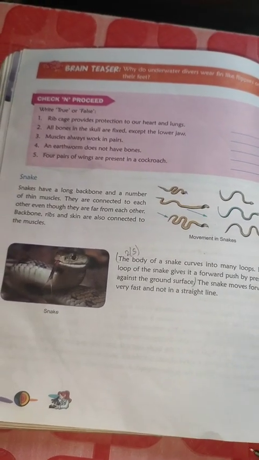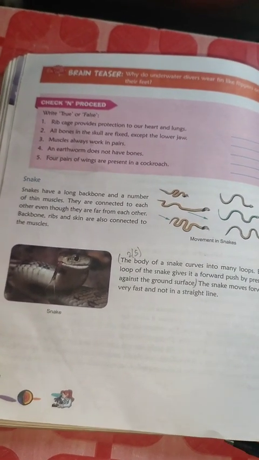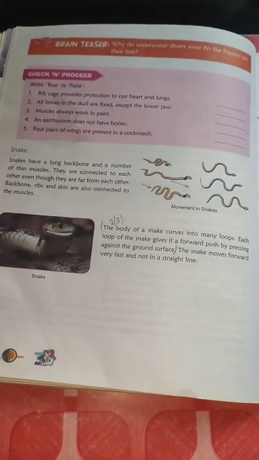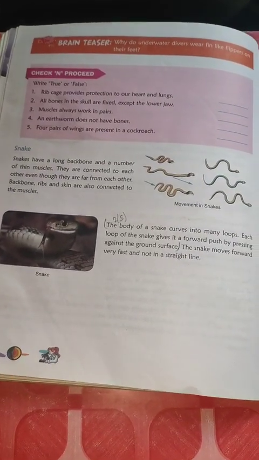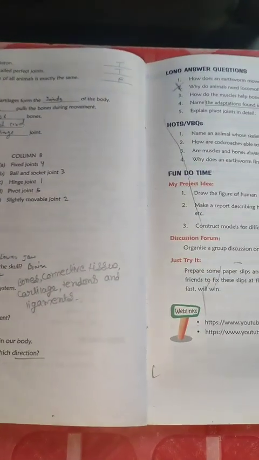So students, we understood how there is motion in our body and how different animals move. After listening to this video, I think you will be able to do most of the question answers, and I have also done this in the class. Best wishes for your upcoming weekly test.